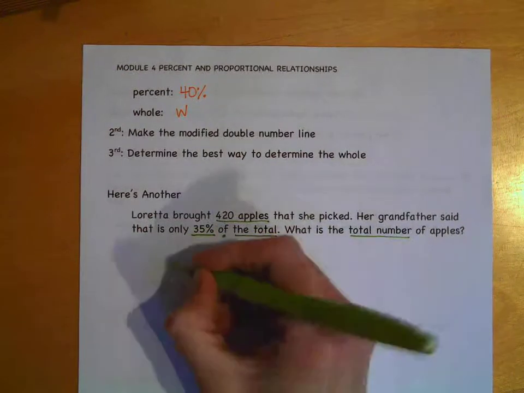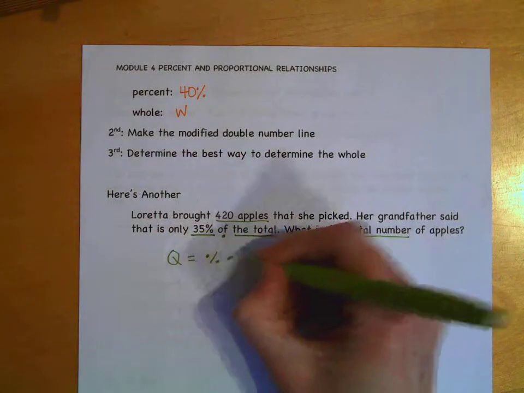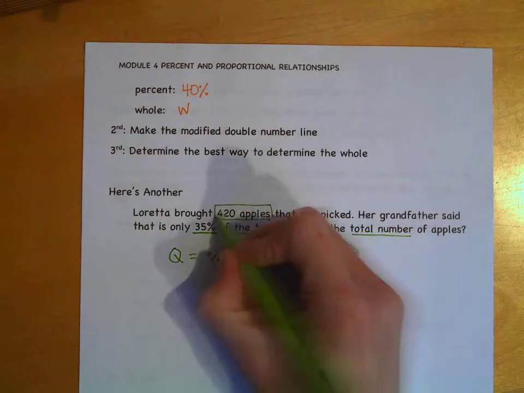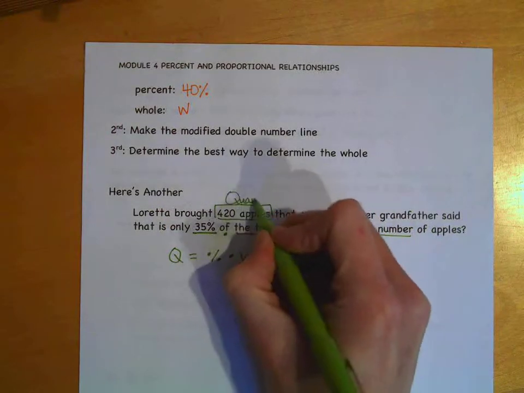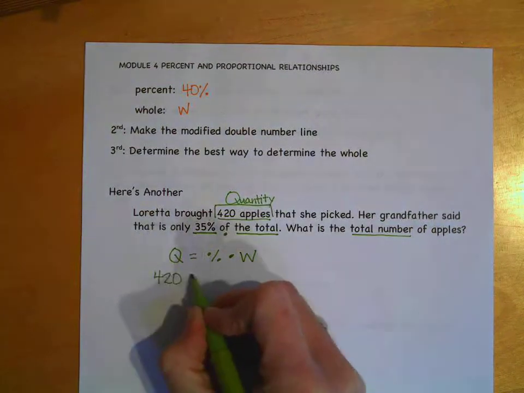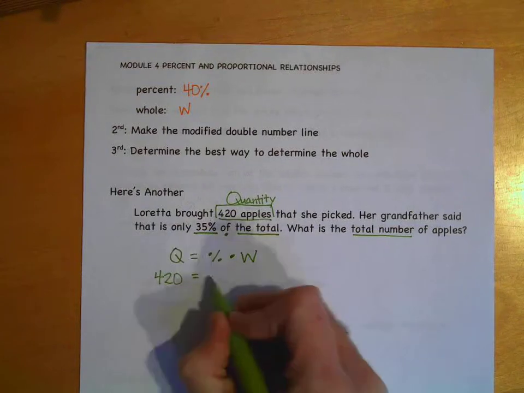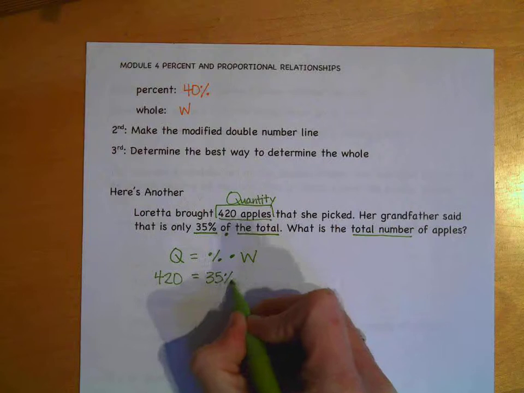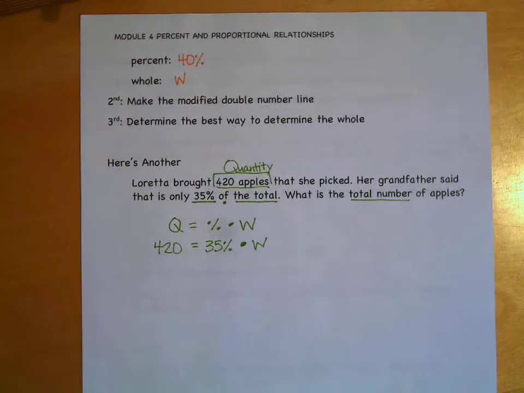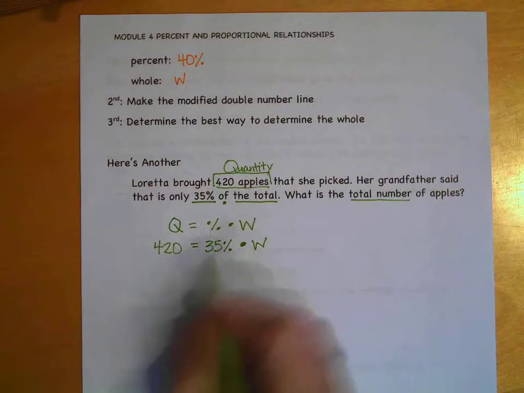All right, so if we remember, we have this really nice equation, quantity equals percent times whole. We know that the quantity that she's bringing right here, quantity, is 420. So 420 goes right here, right? And then it says that Grandpa says this number right here is only 35% of the whole. So now we know what part we're looking for. The missing part that we're looking for is the whole.